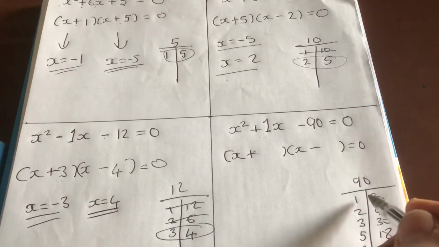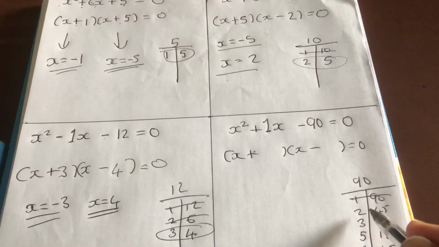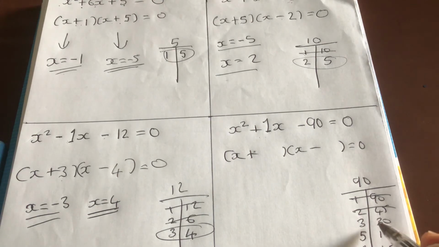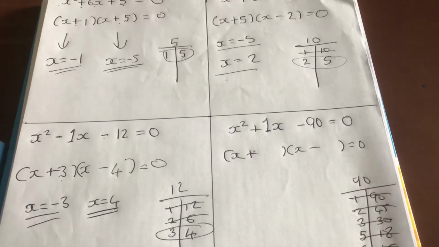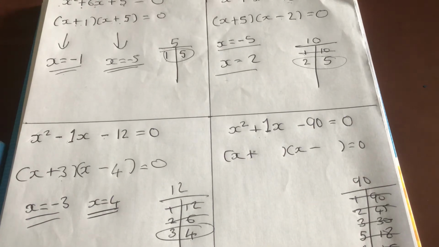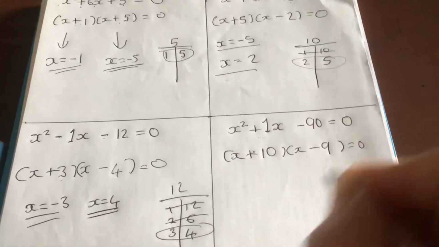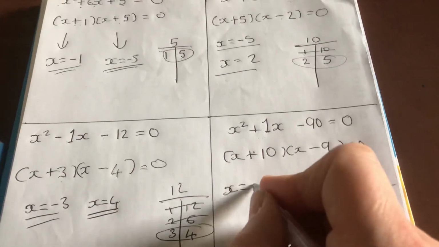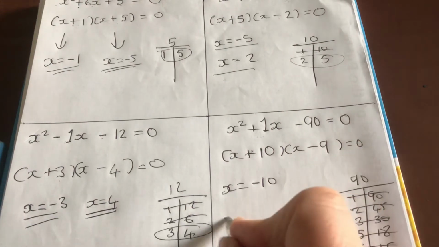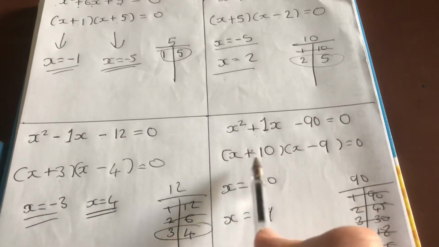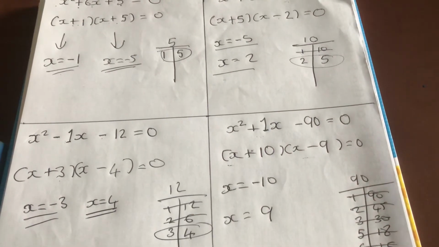Let's have a look. That's no good, that's no good, that's no good, but that is good because we've got a difference of 1. So 10 minus 9 gives me my positive 1, so plus 10 minus 9. Get my solutions, x is minus 10 and x is positive 9. You've got to make the brackets equal to 0.